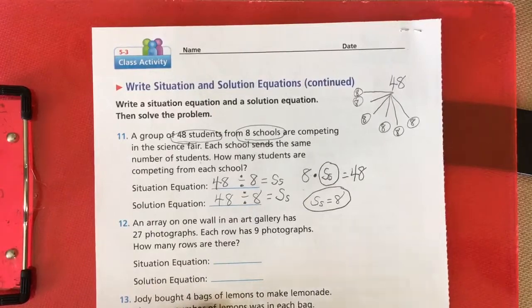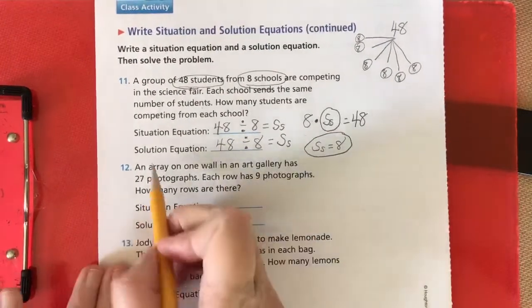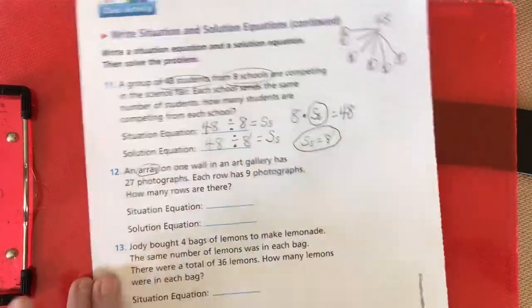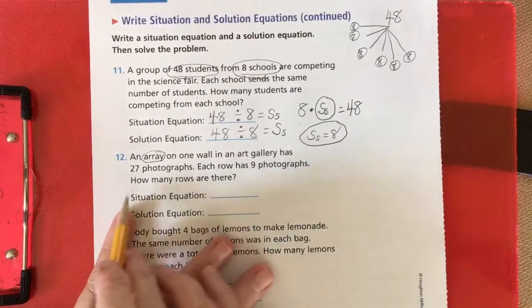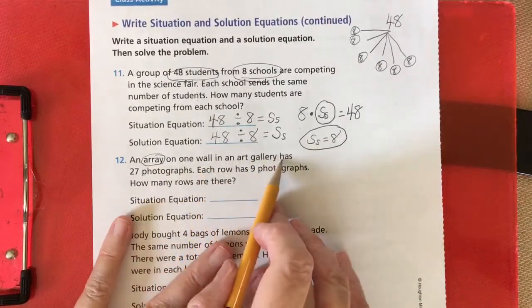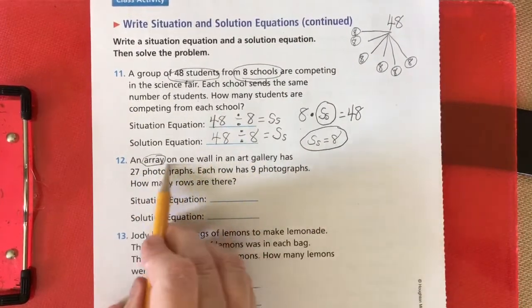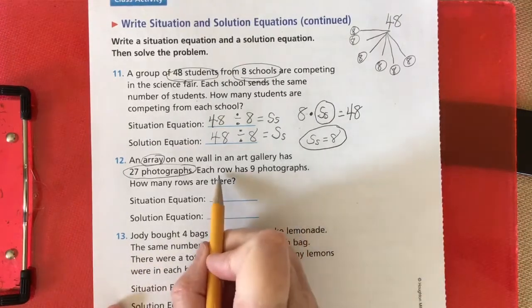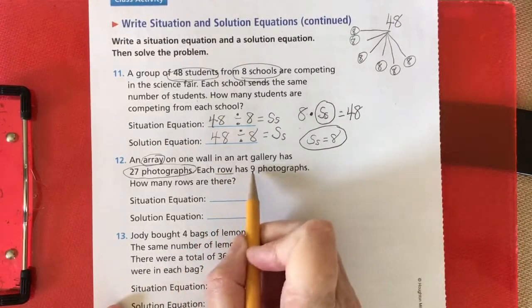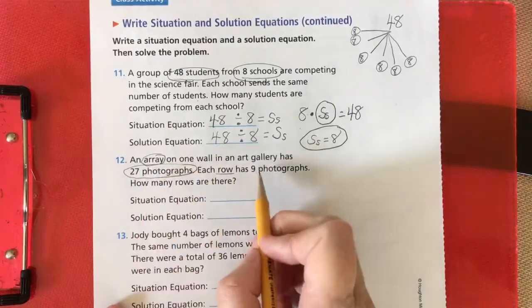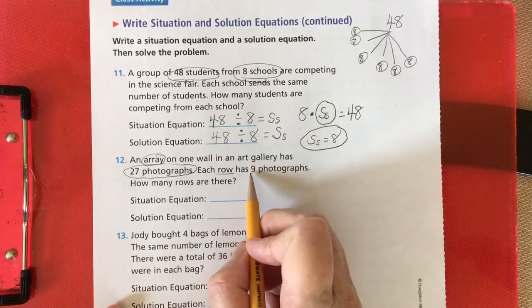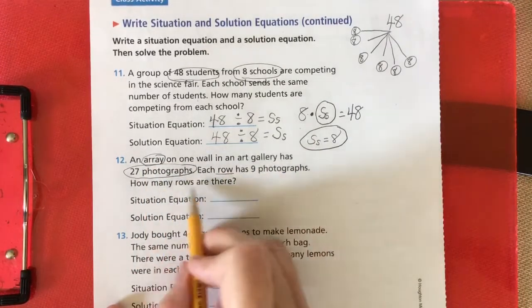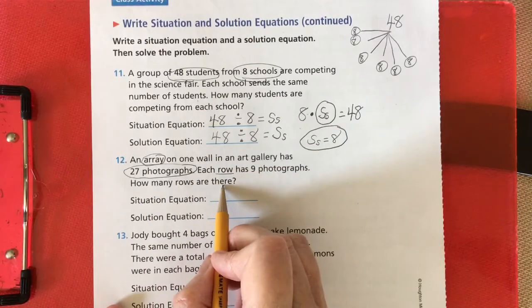Okay. Next problem, an array. So on this one, we are going to be drawing an array. An array on one wall in an art gallery holds 27 photos. So that's a lot of photographs for one wall. Oh, and they put them in rows. That makes sense because it's an array. Each row has 9 photos. How many rows are there?